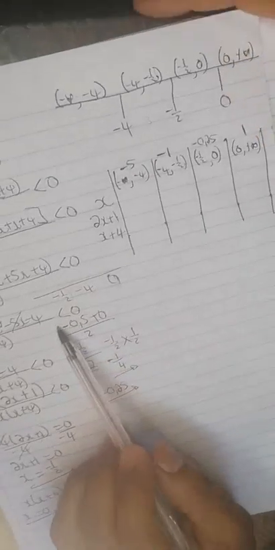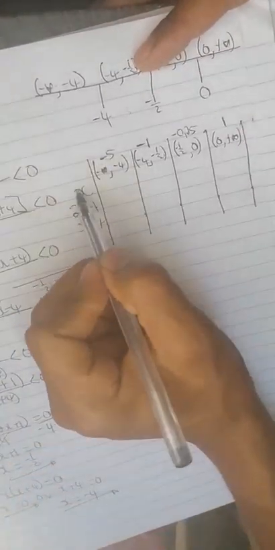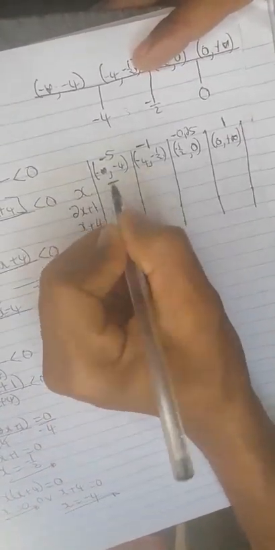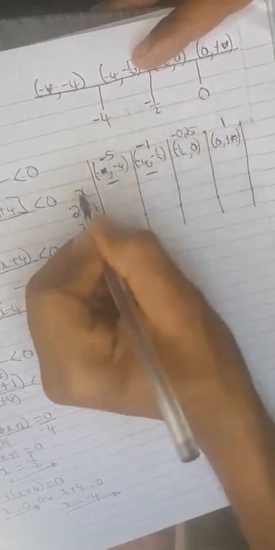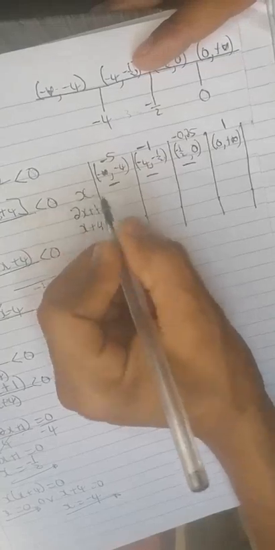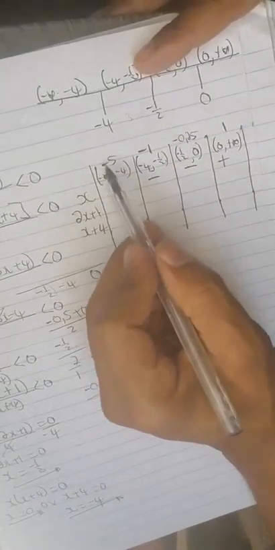Let's see this. So when I'm here, I'm going to substitute minus 5. This is negative, negative, negative, and positive.